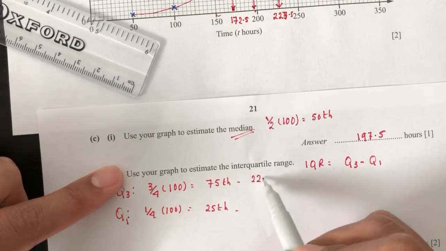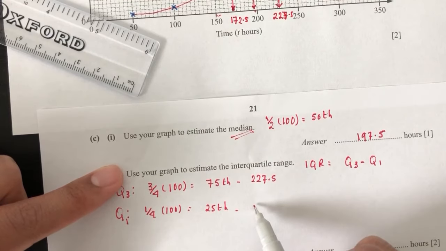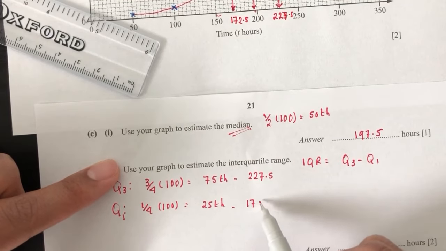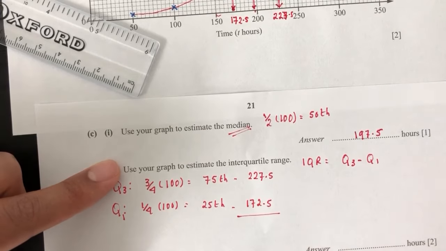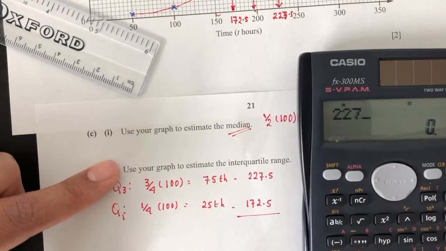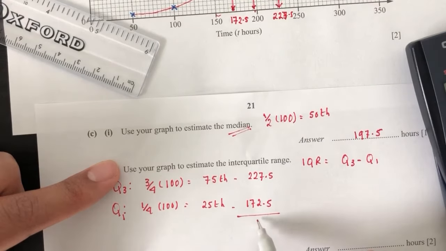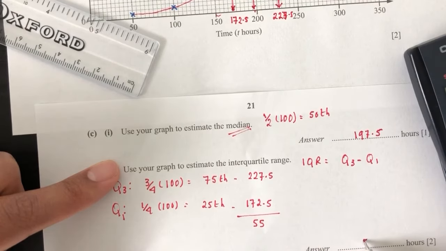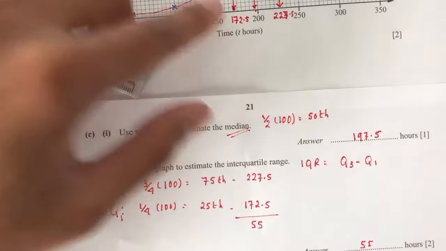So first one is 227.5, and we have 172.5. So minus, let's find the range. 227.5 minus 172.5. That will be 55. So that is according to my graph.